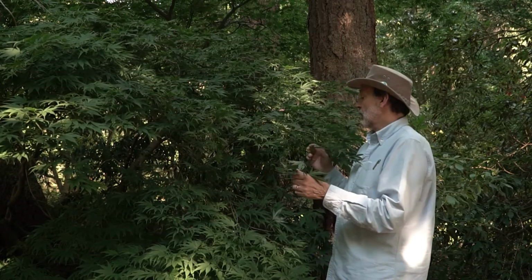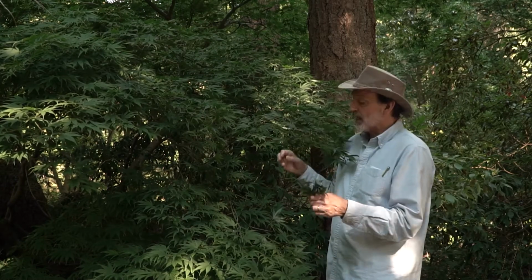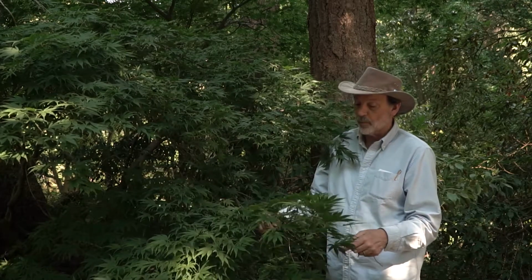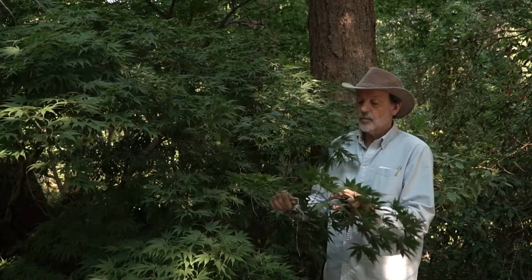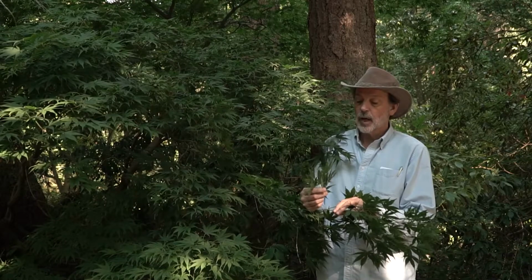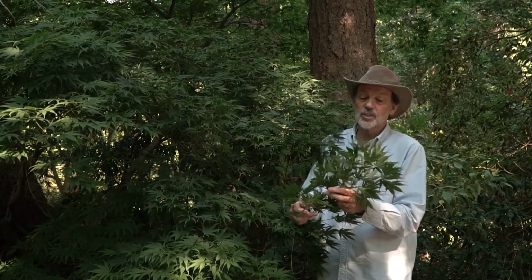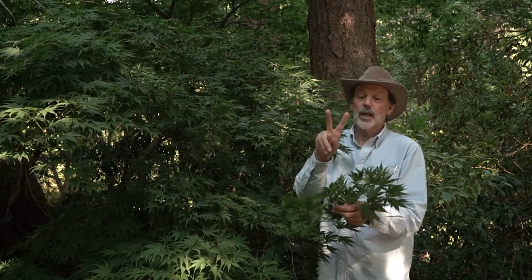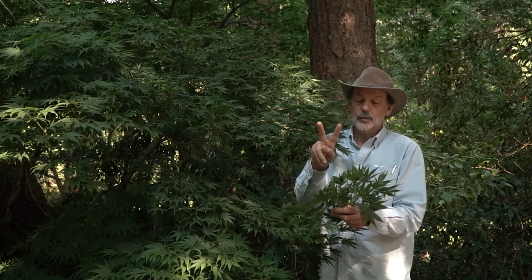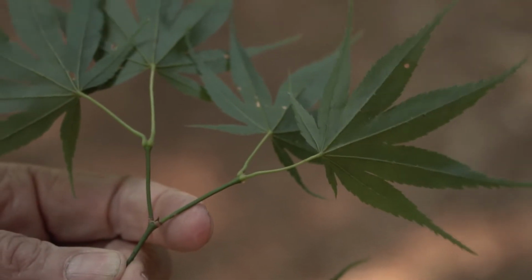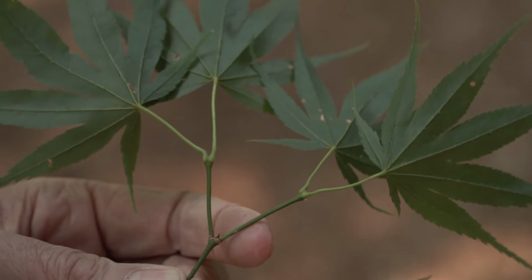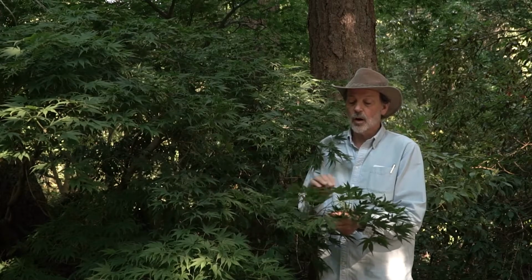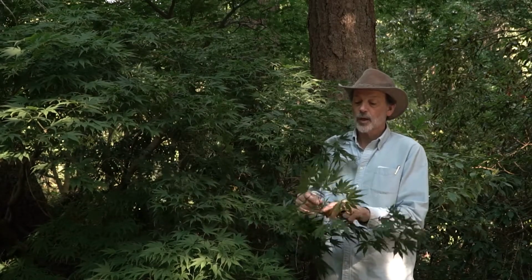The other way that we recognize Acer palmatum is that many of the branches terminate in a fork. And so this group of maples that Acer palmatum belongs to are often known as the fork-branched maples.